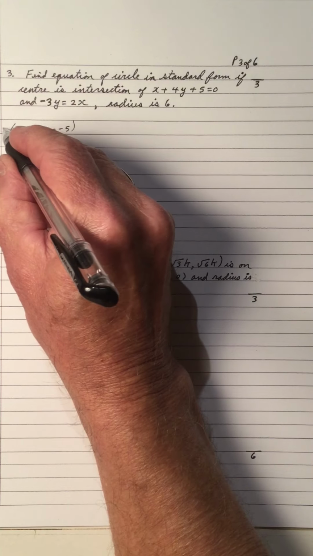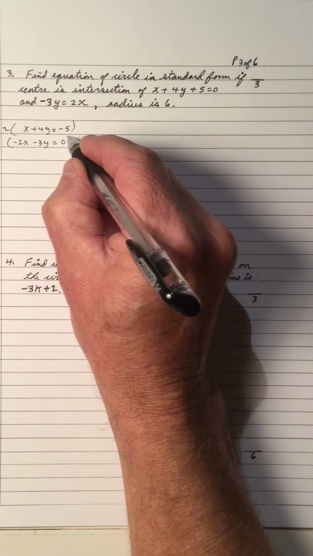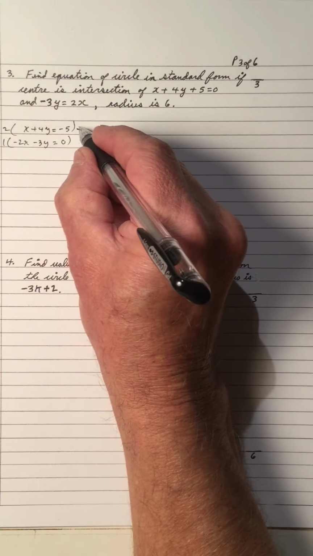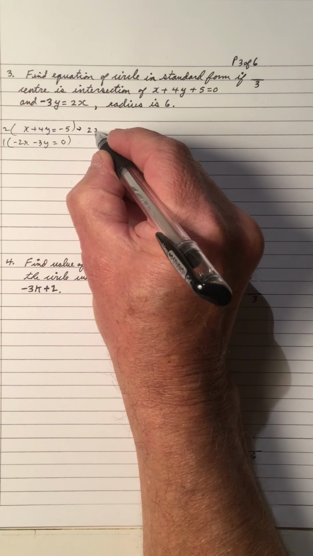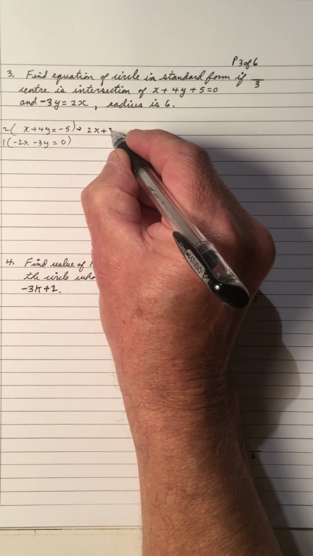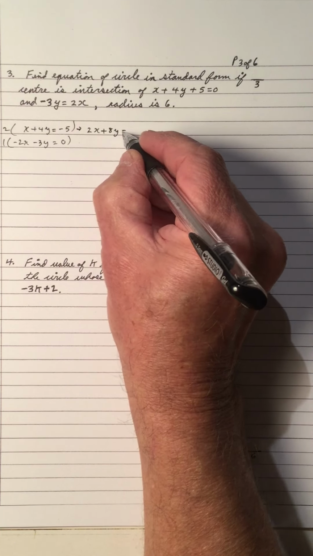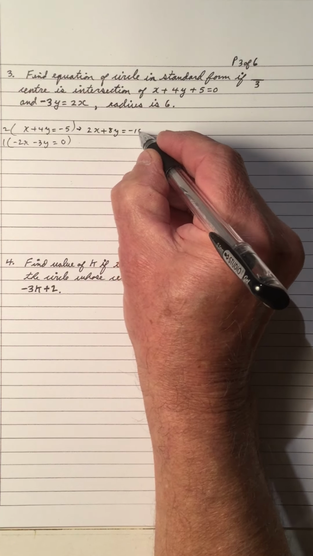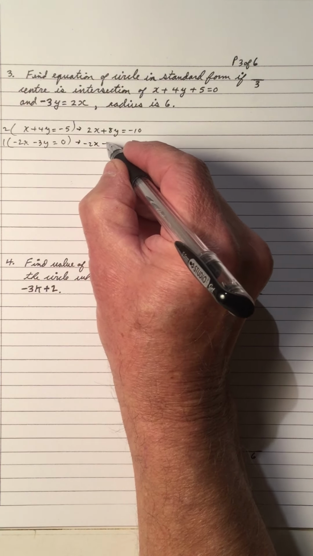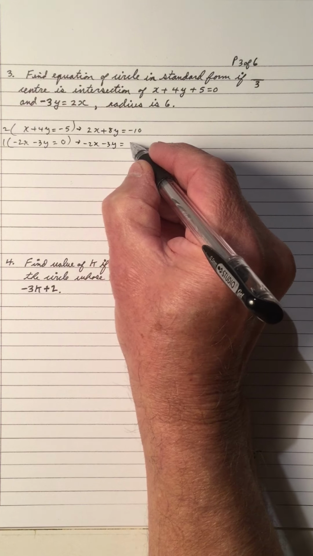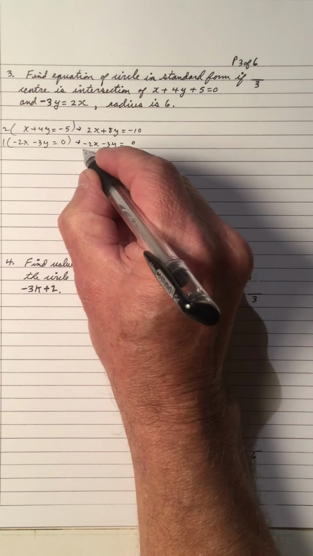That's a -2, so we need a 2 here. Multiply this one by 1. When we do, 2 times all of these terms gives us 2x plus 8y equals -10. Multiply by 1, we get -2x minus 3y equals 0.